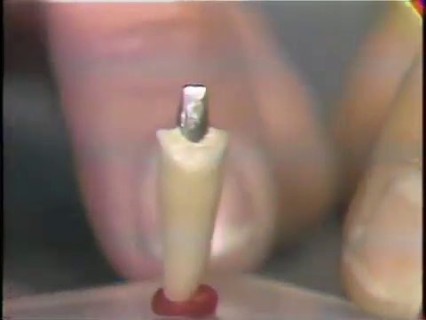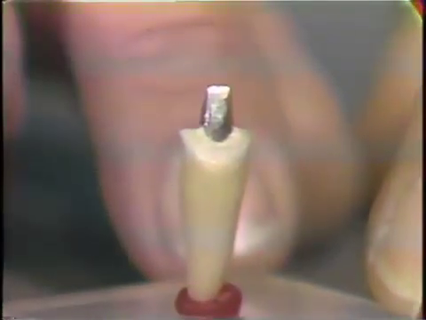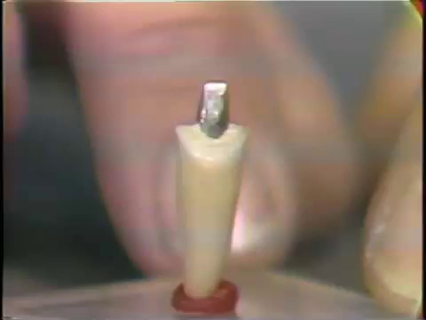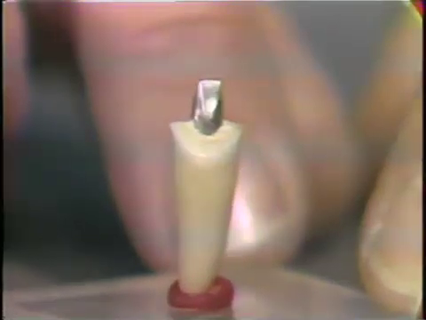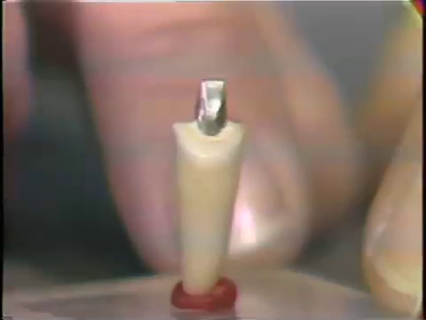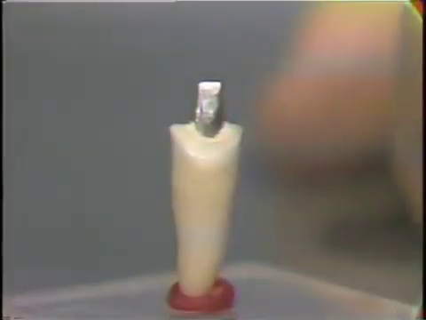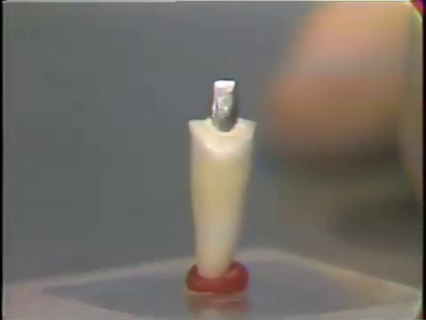You'll notice that the shoulders here are a little wider than they are in the preparation on a vital tooth. We're not concerned here with the pulp, so we can have wider shoulders and give ourselves a little more working room in the final preparation. I have another model on which I can demonstrate the actual post itself.